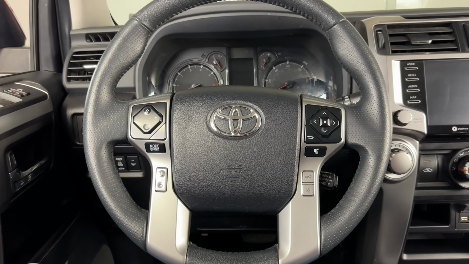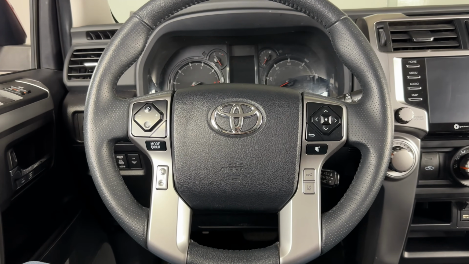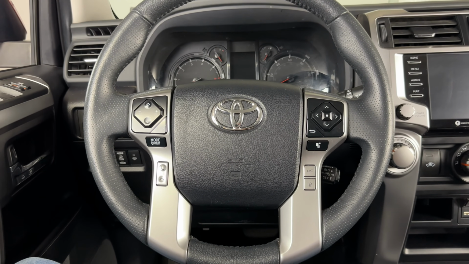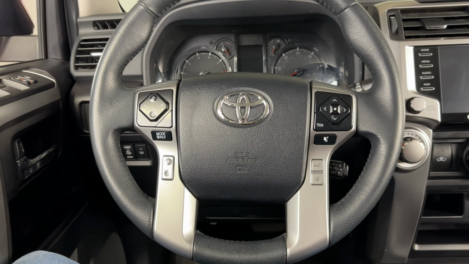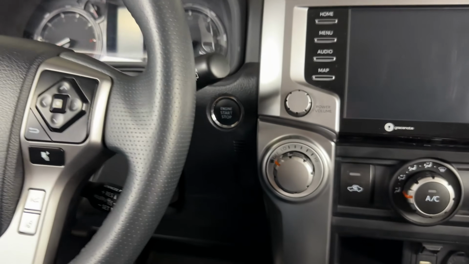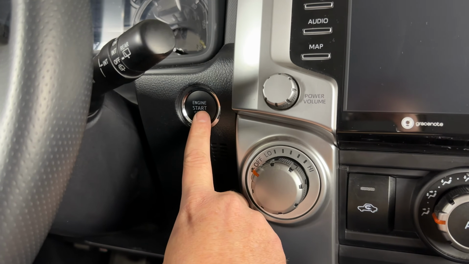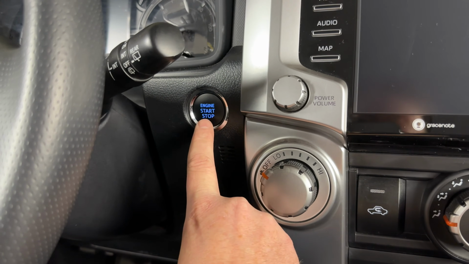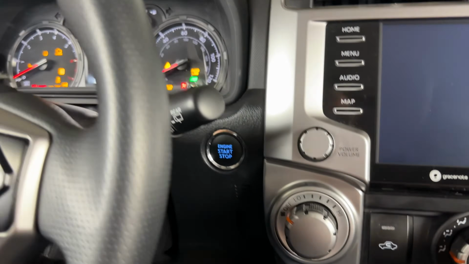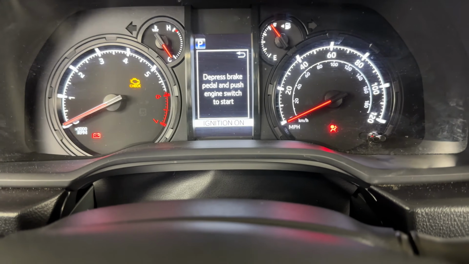In order to reset the oil life and clear that message, we'll first either need to have the vehicle running or the ignition in the on position. I'm going to put the ignition in the on position because I'm in a closed garage. So without pressing the brake, I'm going to press the stop-start button 2 times. That's going to put the ignition into the on position.